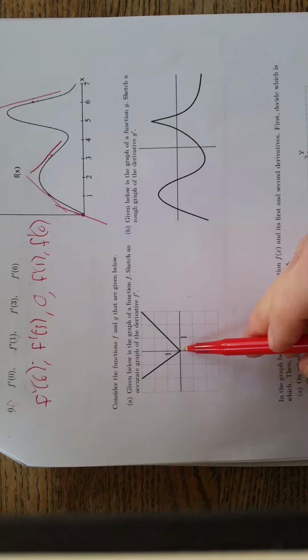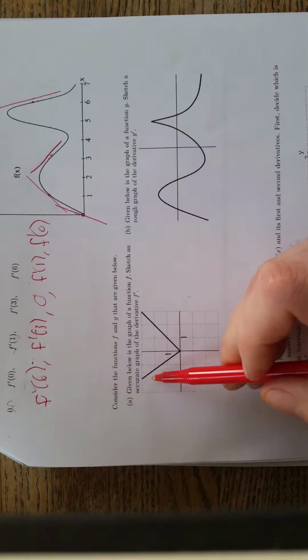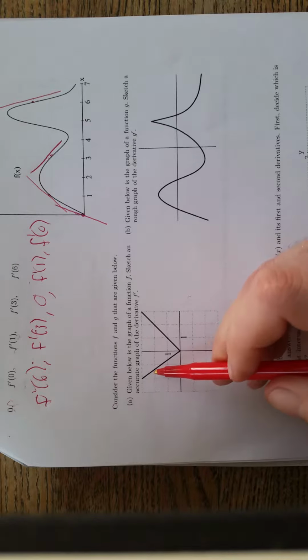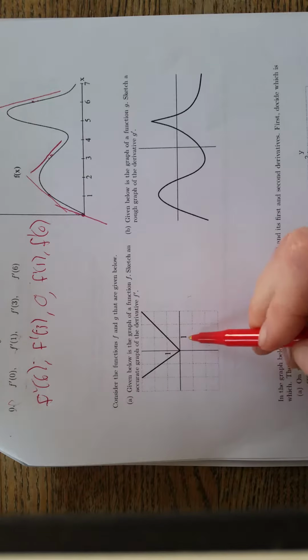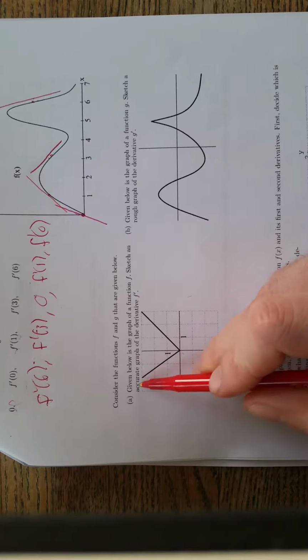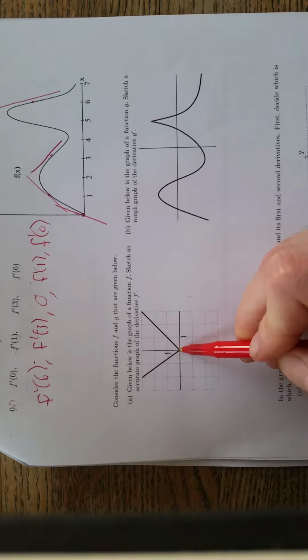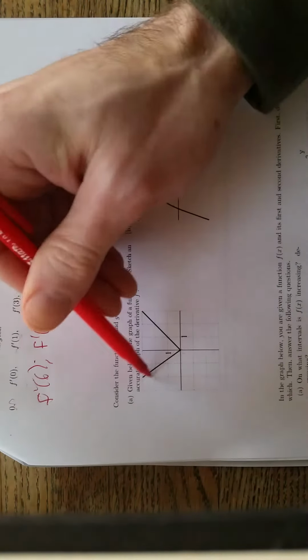Okay. So here's the graph of a function. We need to sketch the graph of the derivative. So let's think. The derivative of a function is the slope of the tangent line. Well, this is linear, right? So what's the derivative of a linear function? It's just the slope of the tangent line, but it's just a line, so it's literally that thing's slope.